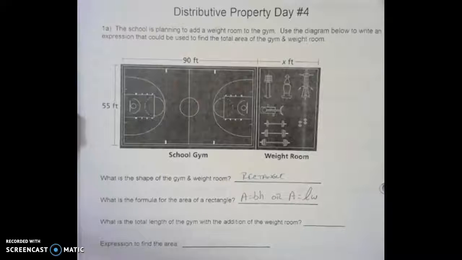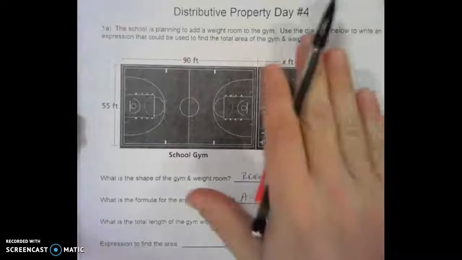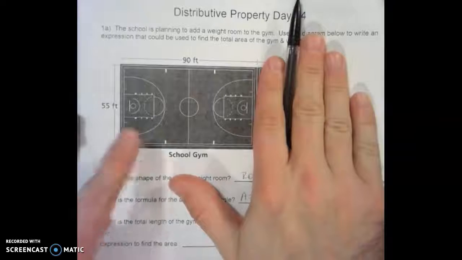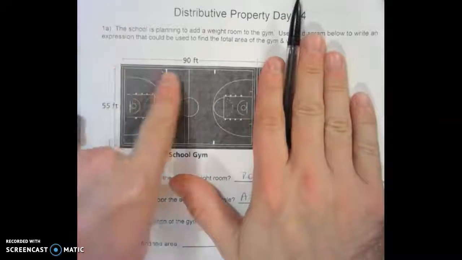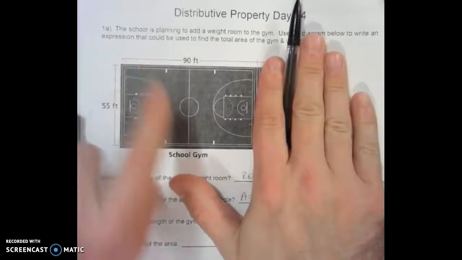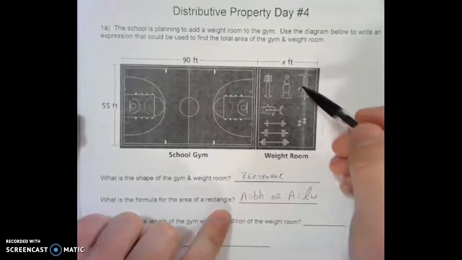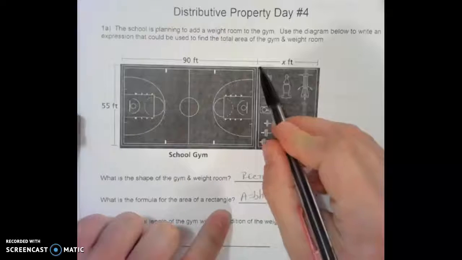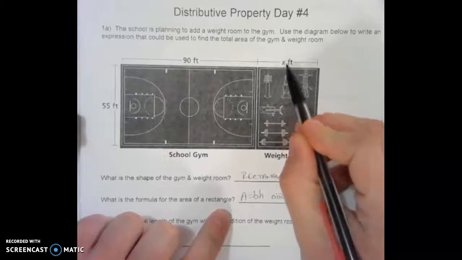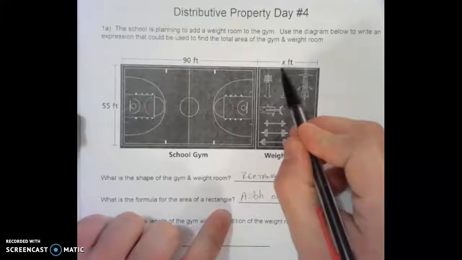And then they want to know, what is the total length of the gym with the addition of the weight room? If we look at our original gym, this was the school gym, and it had a length before of 90 feet. And this is the added weight room, and right here they've defined the length to be X feet. It's some unknown length at this point in time.